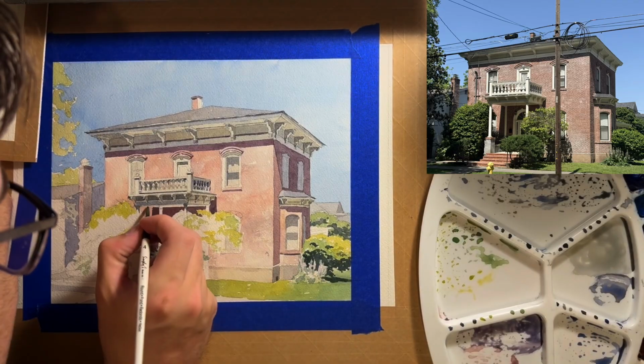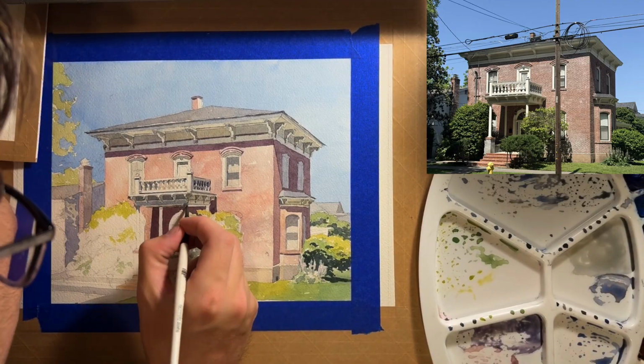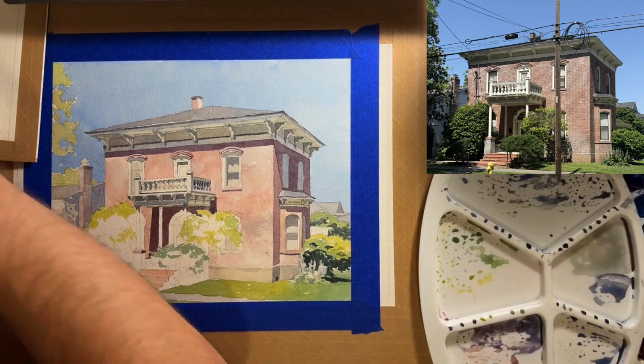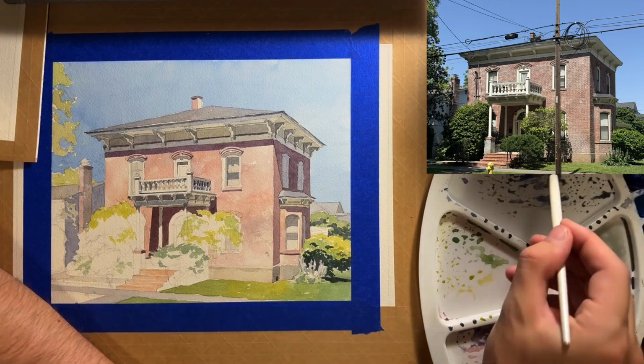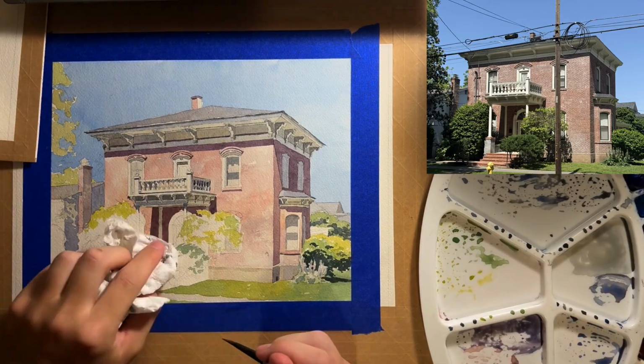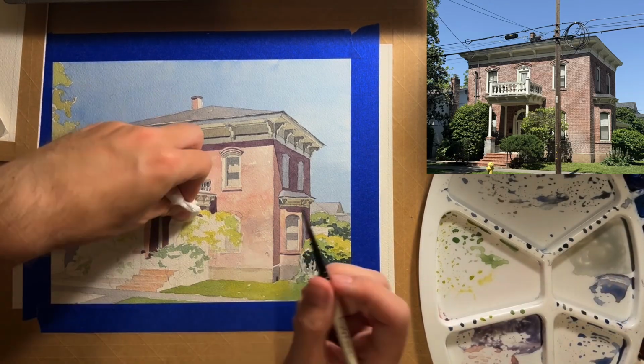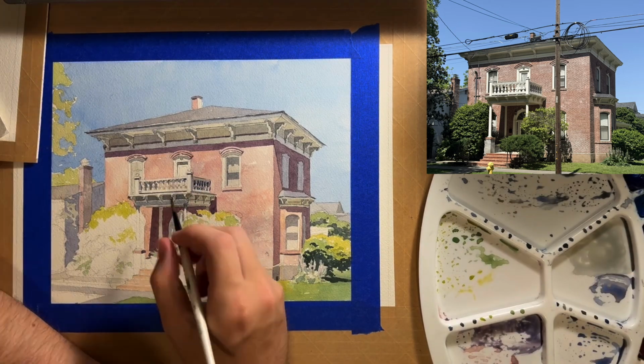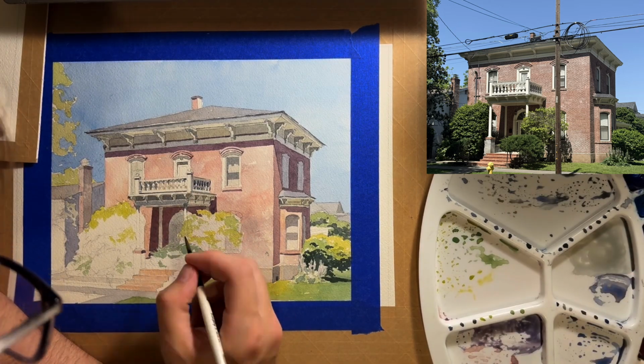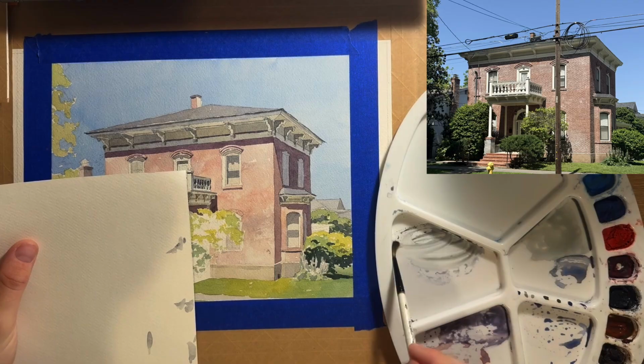The very underside of this balcony is kind of a warmer gray. I think from the reflection from the ground, or maybe even the glow from the wall of the building. This is what I live for. Value and temperature. It's all I have.